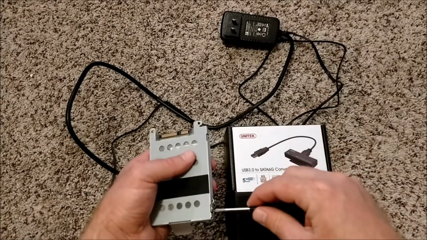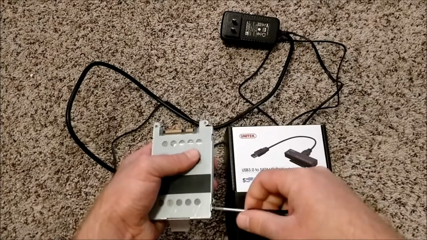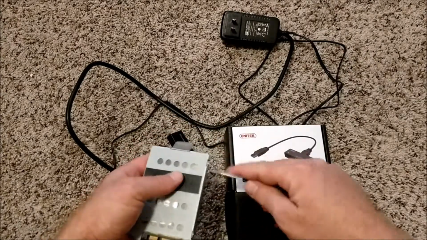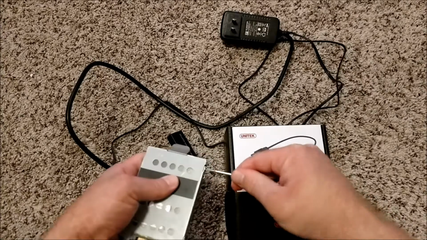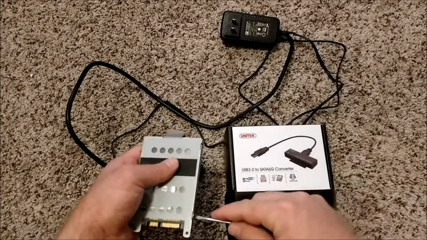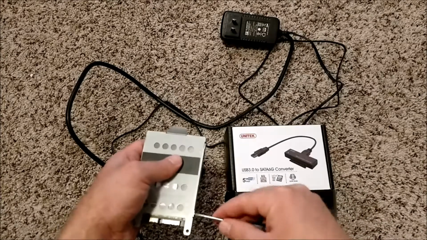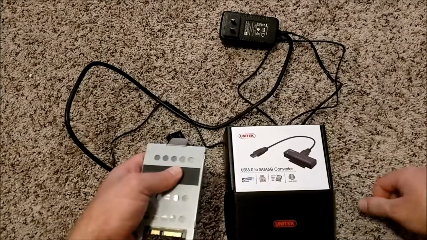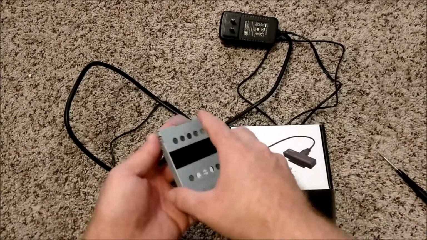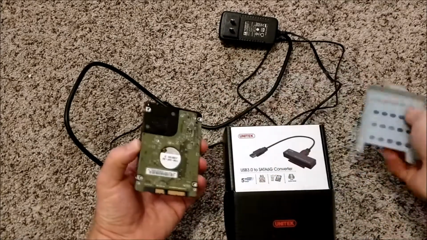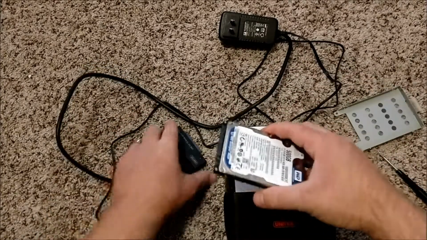They're tiny, so try not to lose them in the carpet if you're doing it on the floor like I do. That one just fell. I don't know where it went, but you don't want the vacuum cleaner to find these because they'll ruin your vacuum cleaner. Okay, so just gonna remove that case there. Now I can plug it in.